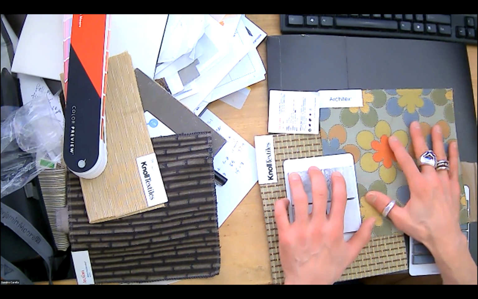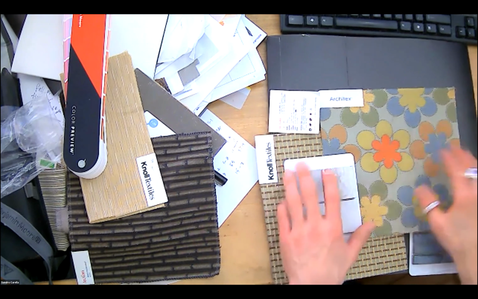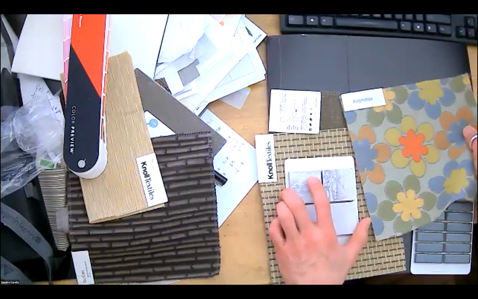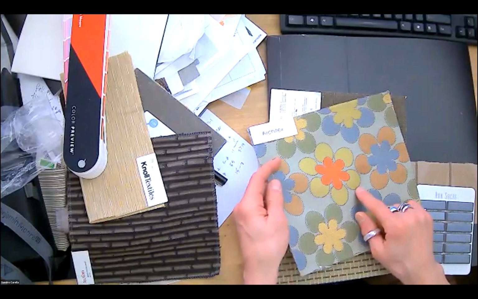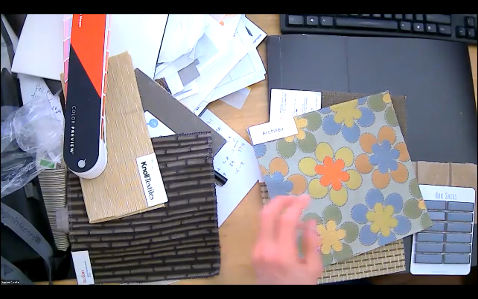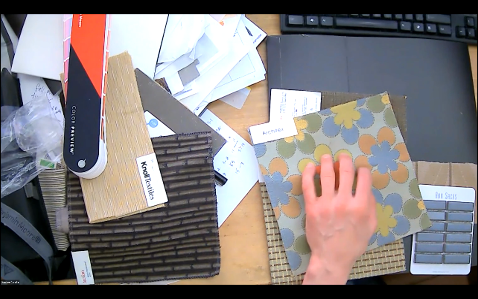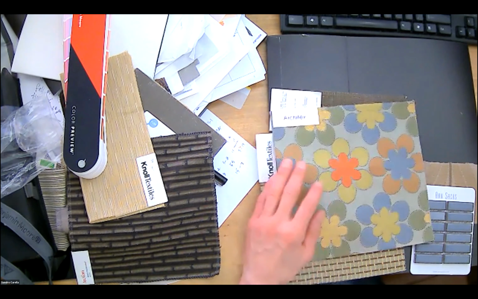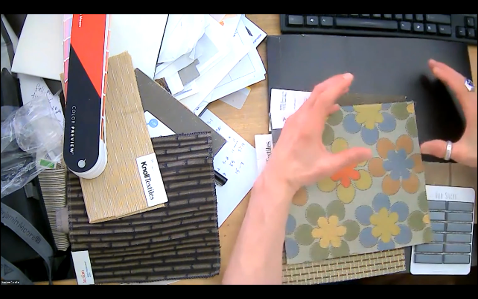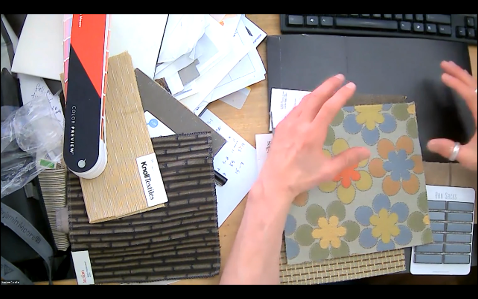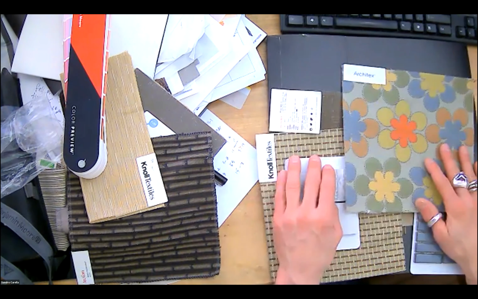If I were in the Sawyer building, I might scan or take photographs of these things to bring it into a folio. So even when we're working in the studio, in the classroom, you still want to assemble some kind of digital presentation.